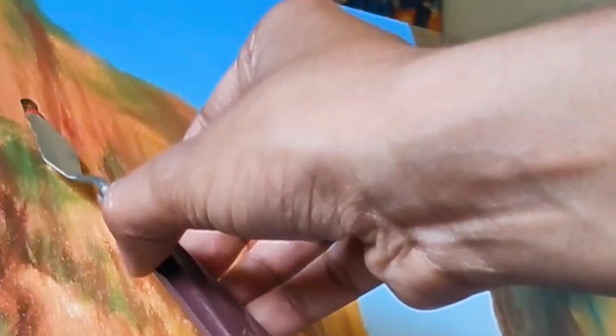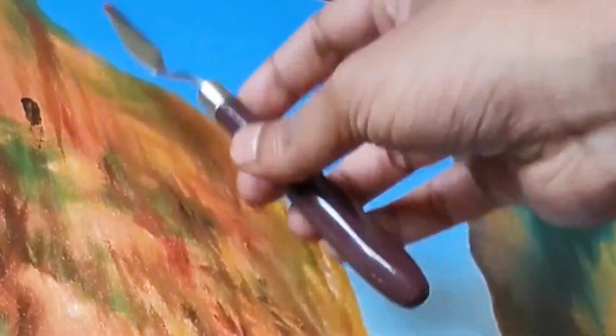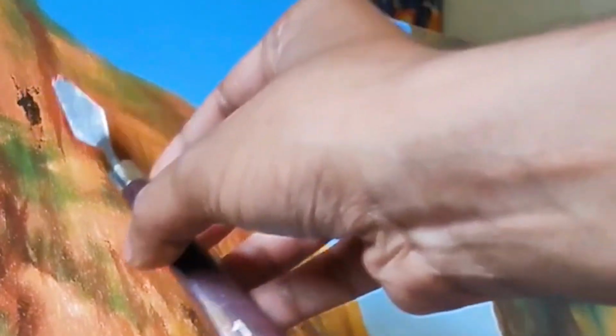So I would do the same process for the entire cliffs, and I'm hoping that it will give me a good texture of the rocks.